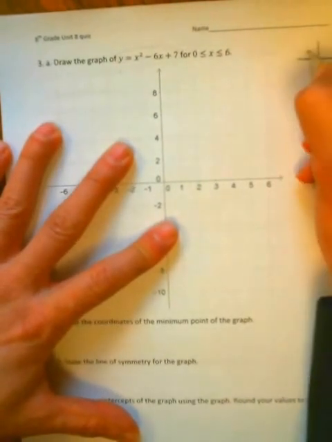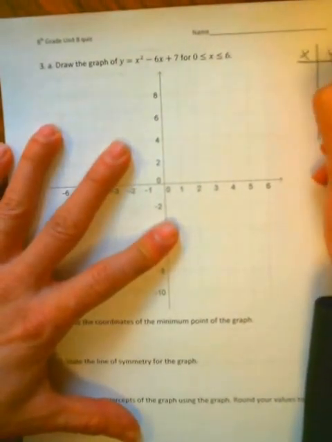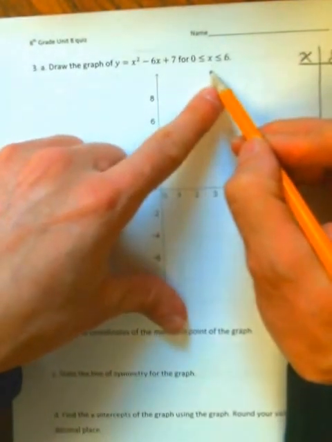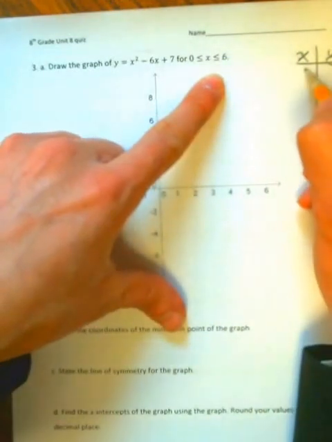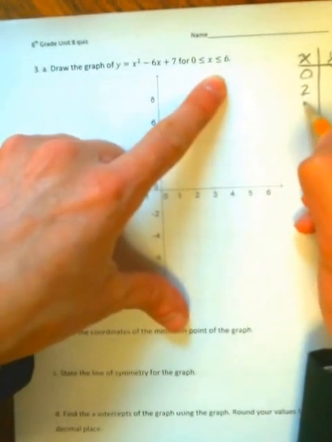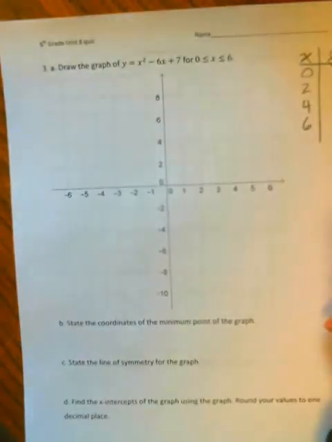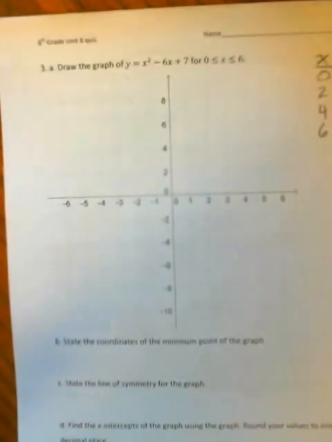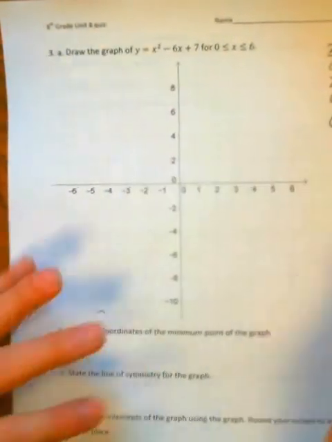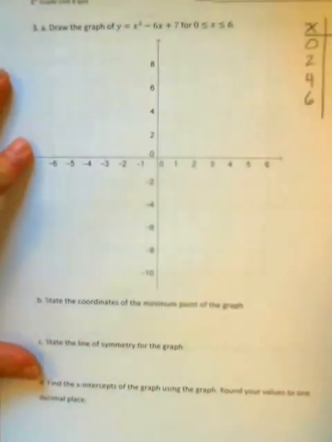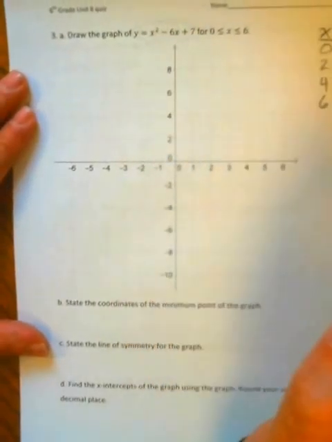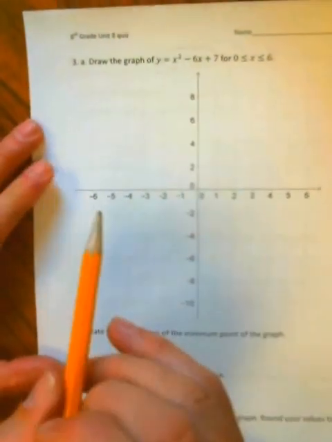I'm going to pick some x values and plug them in and get out y values. Because I need to go between 0 and 6, I'm just going to plug in, let's say, 0, 2, 4, and 6. Now, a lot of you feel like, oh, I need to go 0, 1, 2, 3, 4, 5, 6. If you want to, that's fine. It'll give you a much better picture of what's going on. But I usually start with just a few points and then fill in blanks as I need to. Cool? And then it's just simply writing down the equation, plugging in the number, finding out what y is.